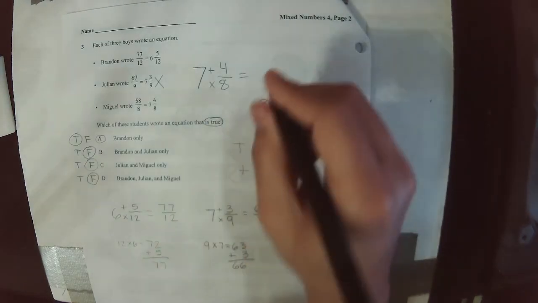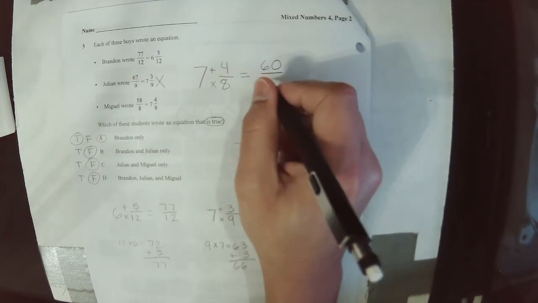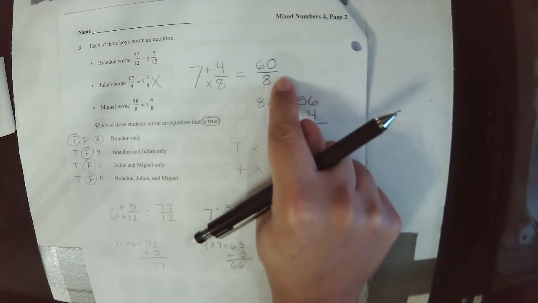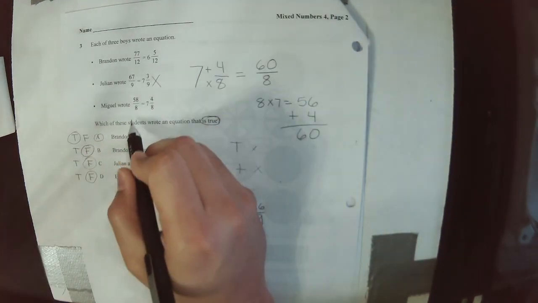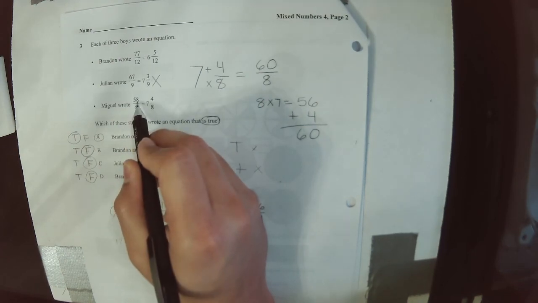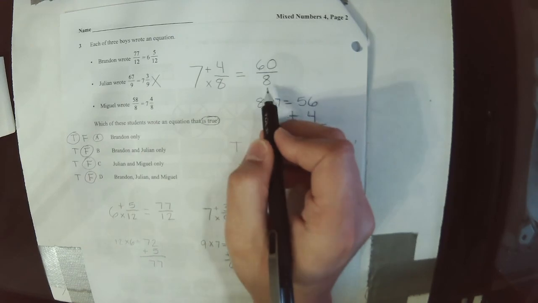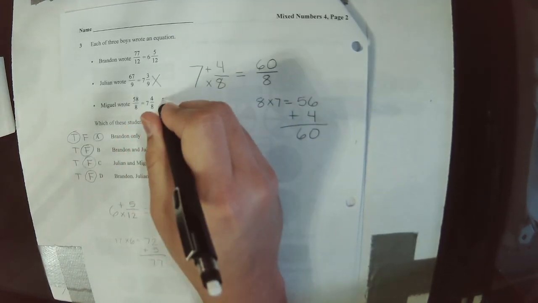So my new numerator should be 60. And my denominator, because it's important, does not change. 60 out of 8. If I look at what Miguel wrote, he was also close, like Julian. But instead of 60 out of 8, he wrote 58 out of 8. So Miguel was also wrong.